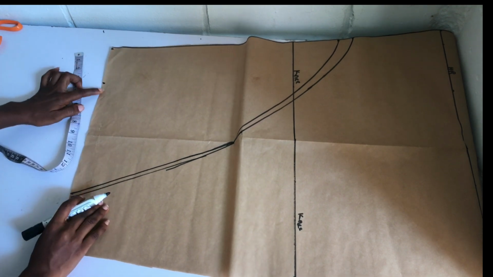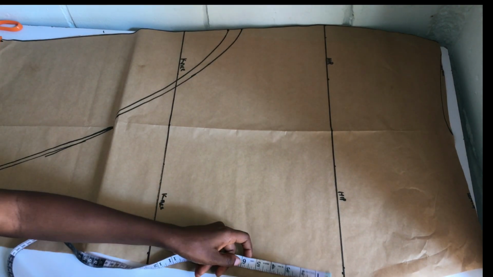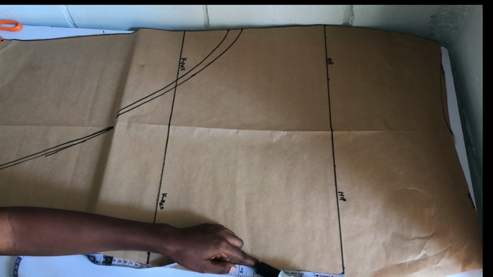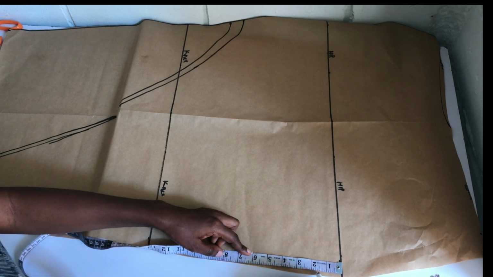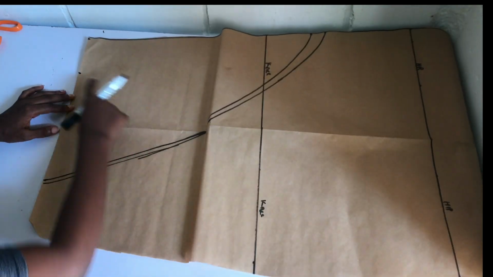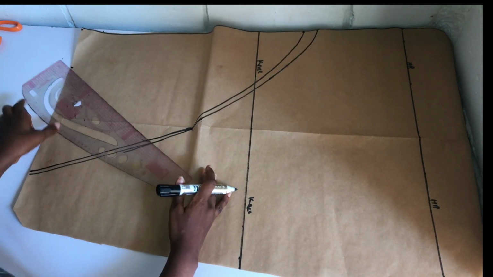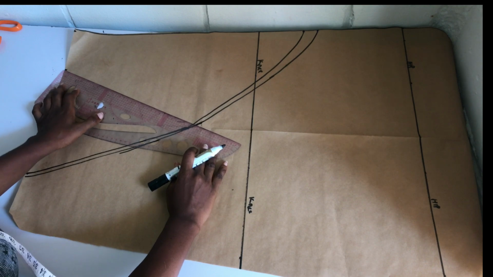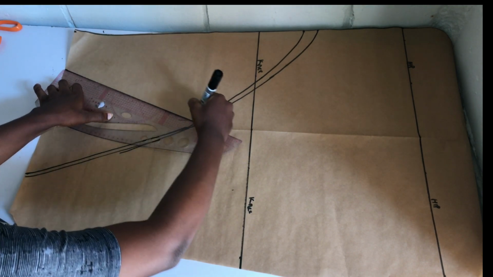After doing that, I'll go to the hip line, and I'll come down from the hip line by 1.5 inches. I'll also indicate the 1.5 inches with a dot. After doing that, I'm going to now connect from this 1.5 inches to meet the 4 inches on the base. So just look at the way I'm using my ruler to connect it. Okay, I'll just slant all the way to meet the 1.5 inches like this.